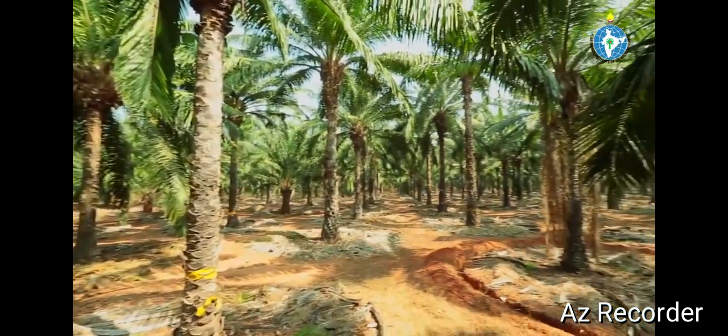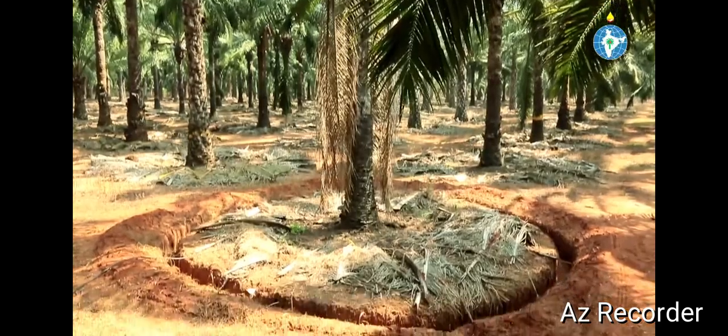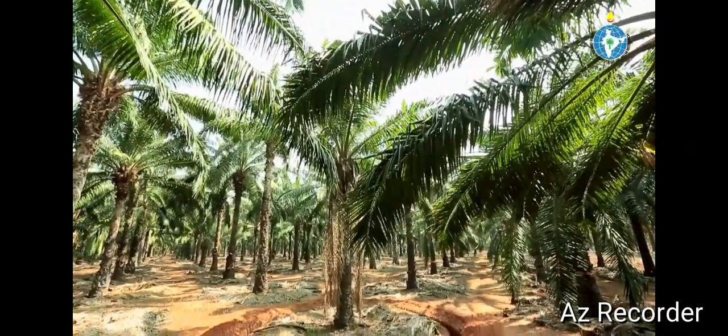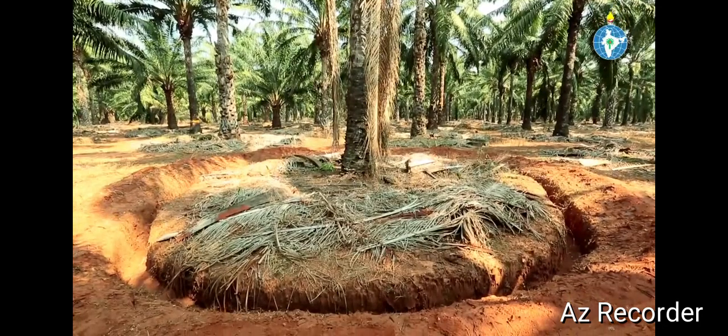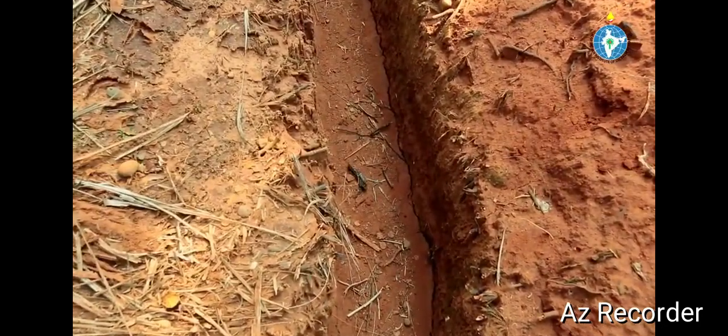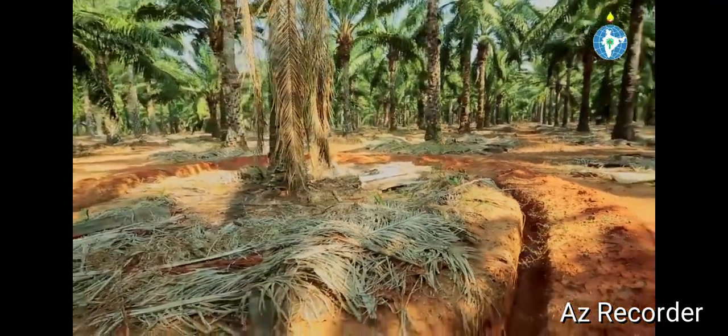Basal stem rot can be controlled by removal and destruction of the dead and diseased palms to prevent the spread of the disease. The affected palm should be isolated from neighboring palms by forming a trench 1 meter deep and 30 centimeters wide at 3 meters diameter from the palm base.